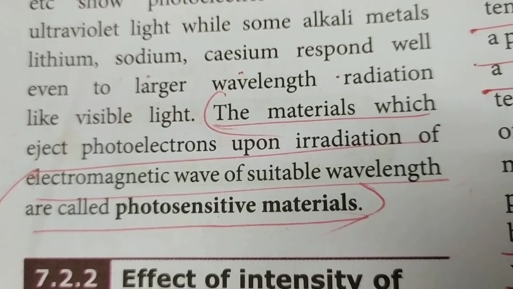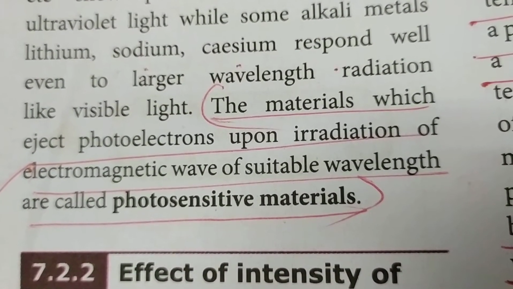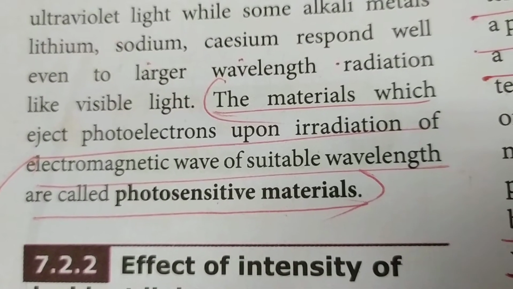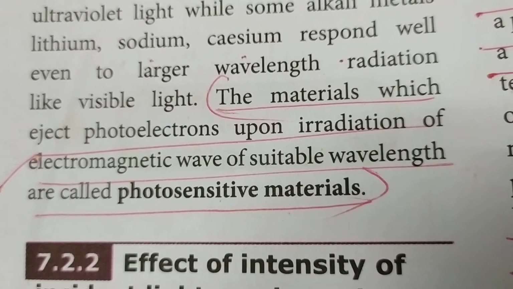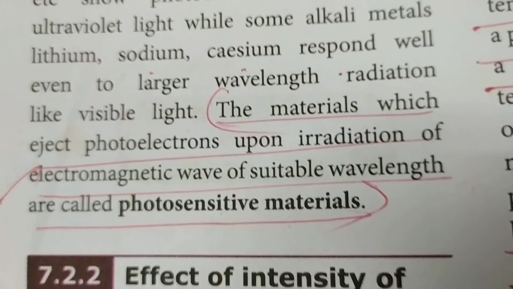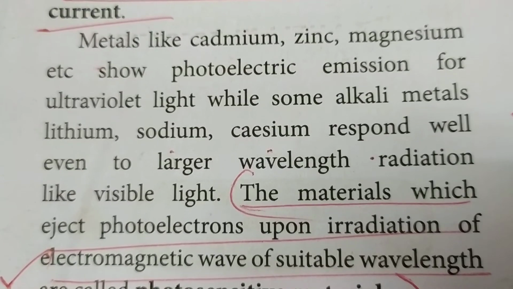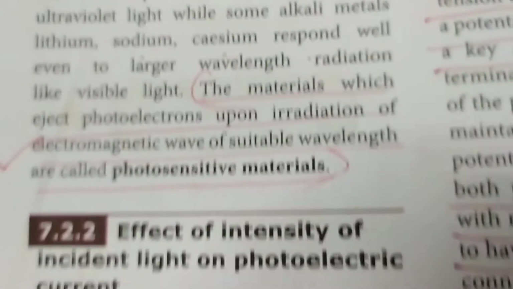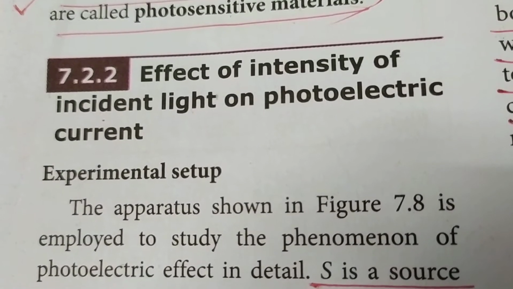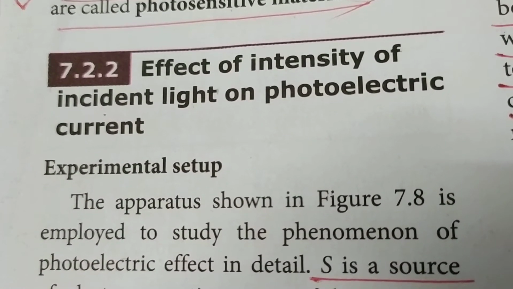So these materials are called photosensitive materials. That is, the materials which eject photoelectrons upon irradiation by electromagnetic waves of suitable wavelength are called photosensitive materials. So the above said metals are called photosensitive materials. And next we are going to see the effect of intensity of incident light on photoelectric current.